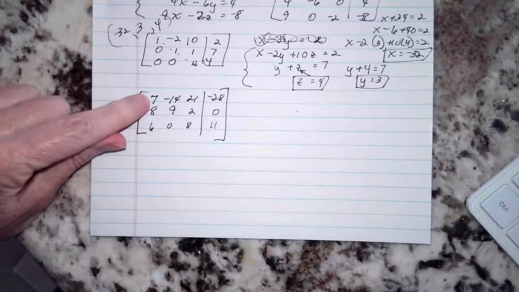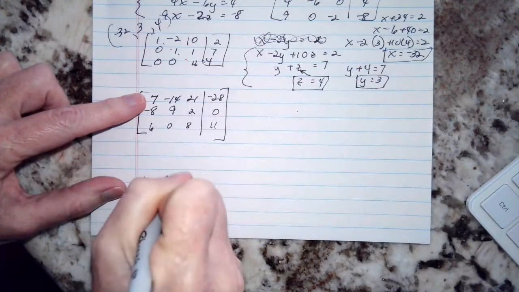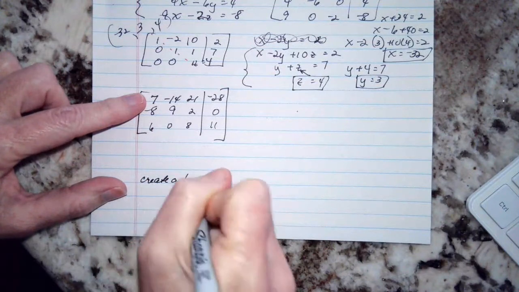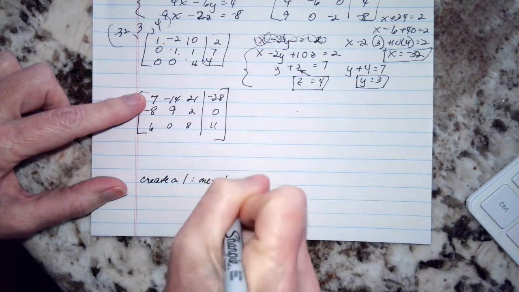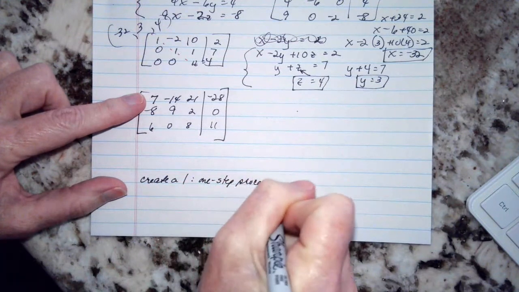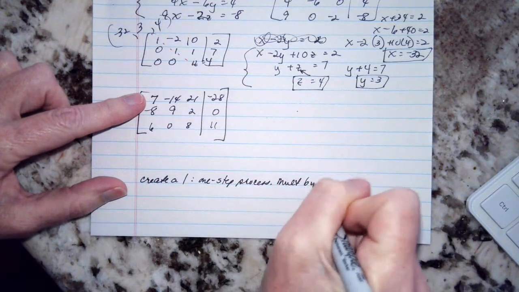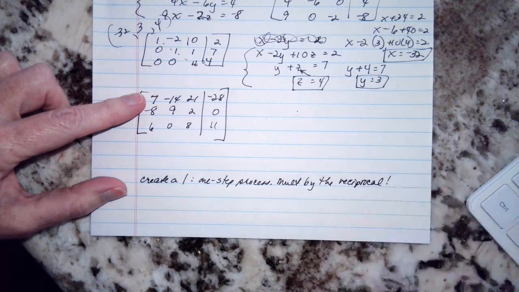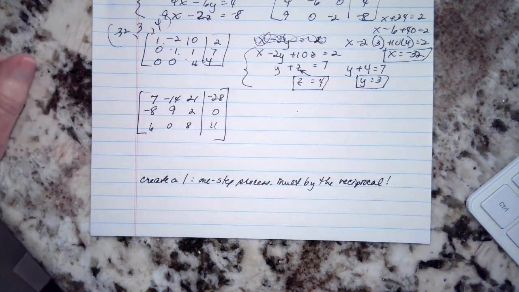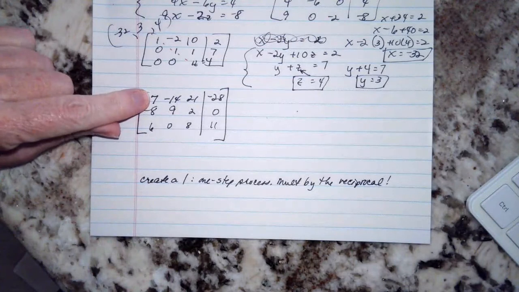Now what we want to do first is create a 1 right there. To create a 1, and we'll be creating a 1 a ton of times, that's a 1-step process. What you're going to do is multiply by the reciprocal. You can figure out what a reciprocal is and multiply by it. We want to create a 1 right there.